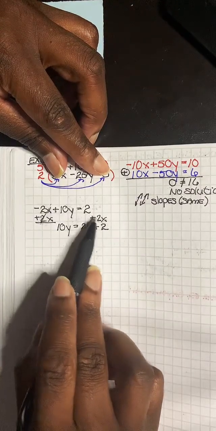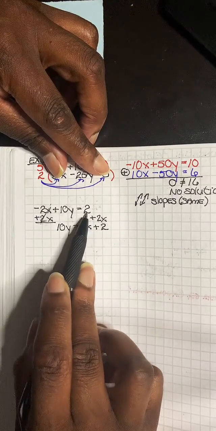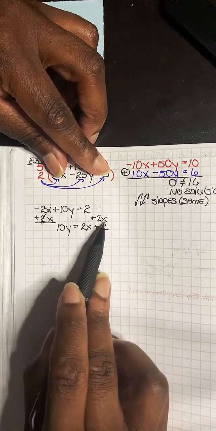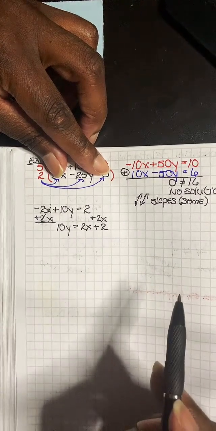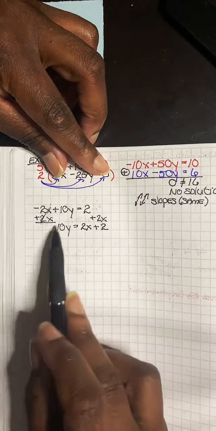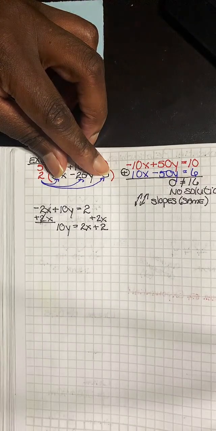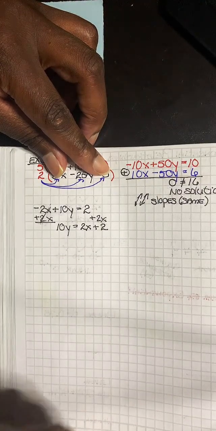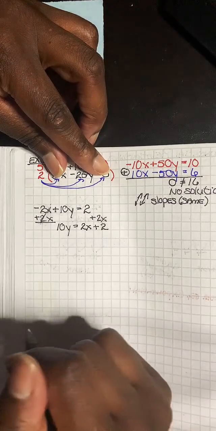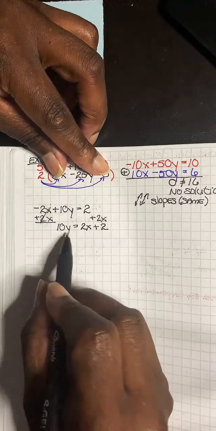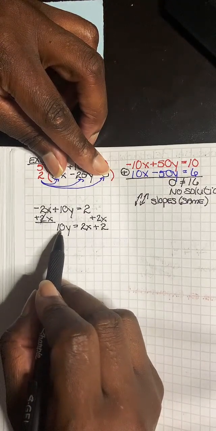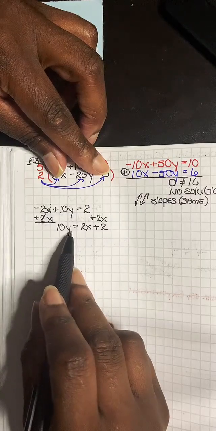I can't combine these two because this 2 doesn't have an x, but this one does. So I'm slowly but surely getting into what's called slope-intercept form, that y equals mx plus b. So now I want to get rid of my 10 because we want to solve for y.